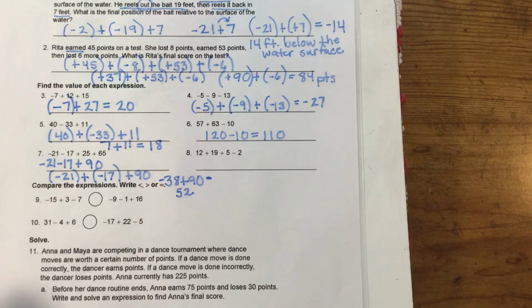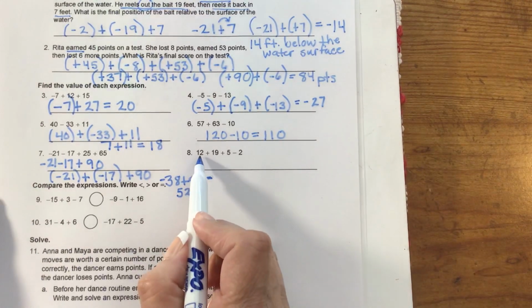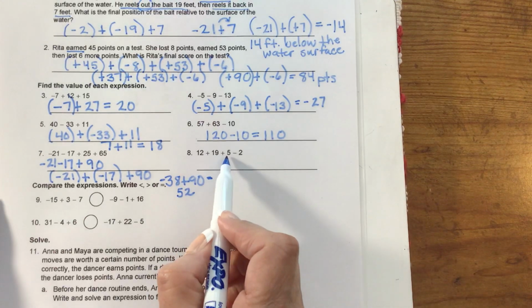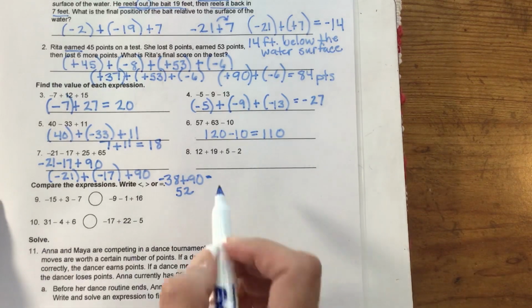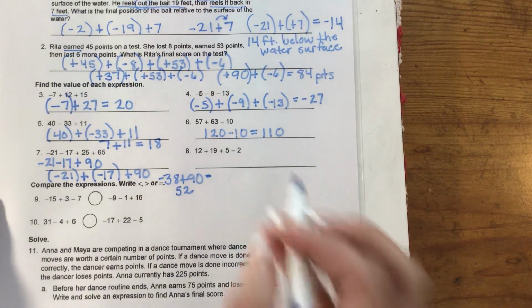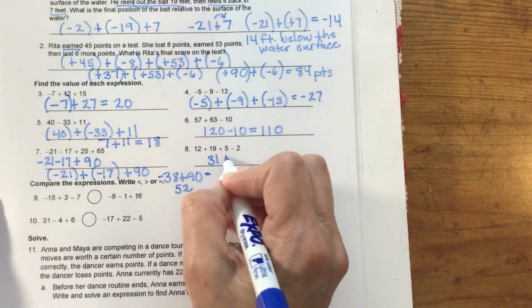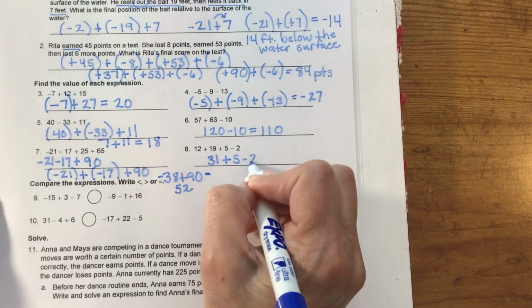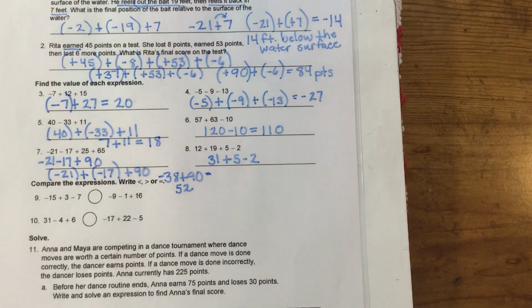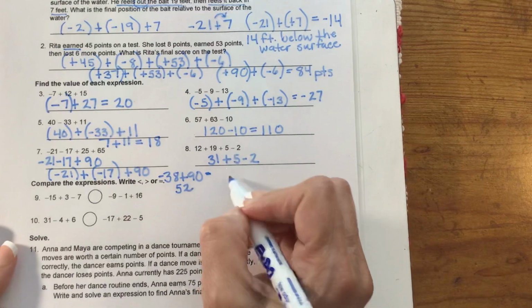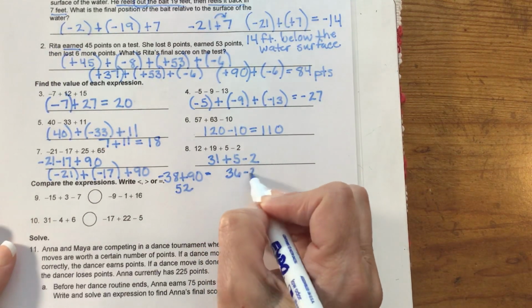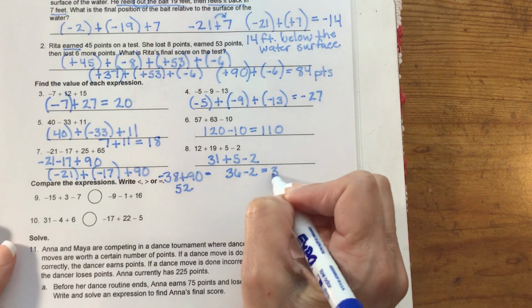Number 8. Well, I've got a positive 12 here, a positive 19 here, a positive 5 here. So I'm just going to work in order from left to right. 12 plus 19 is 31 plus 5 minus 2. Notice how I'm bringing everything straight down, okay? If I didn't touch the positive 5, I didn't touch the negative 2, so I got to bring it straight down. This is simple addition, guys. 31 plus 5 is 36. Minus 2 is 34.